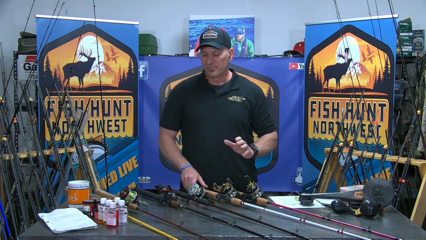Again, if I have to pick any of these, I really am partial to the 8 foot. I like the longer rod for kokanee. It's just me. Now, you can go down even just a little bit more.